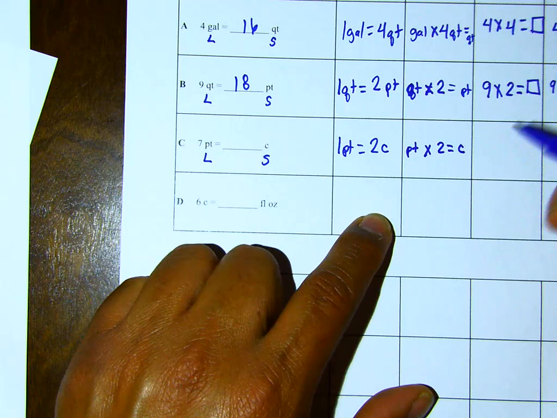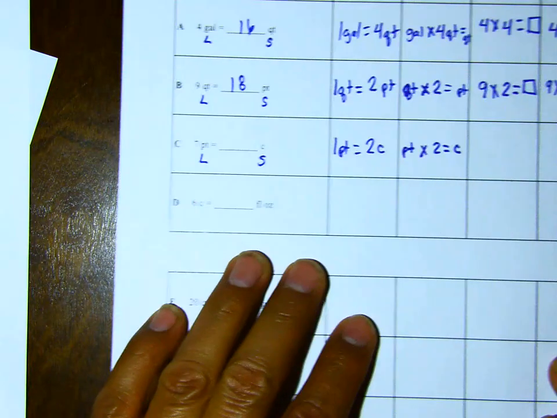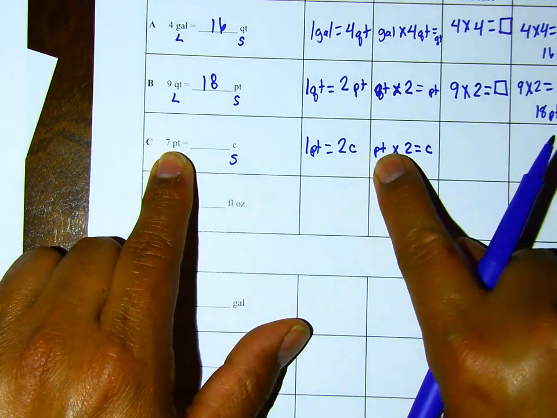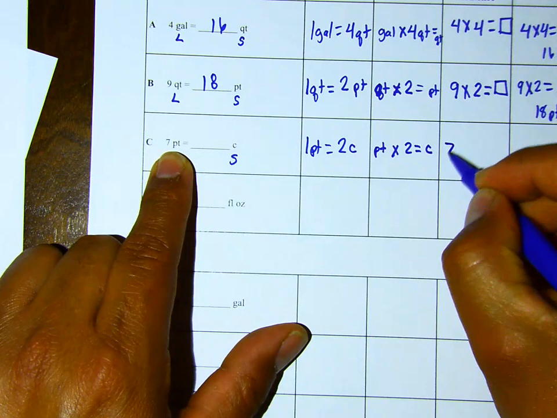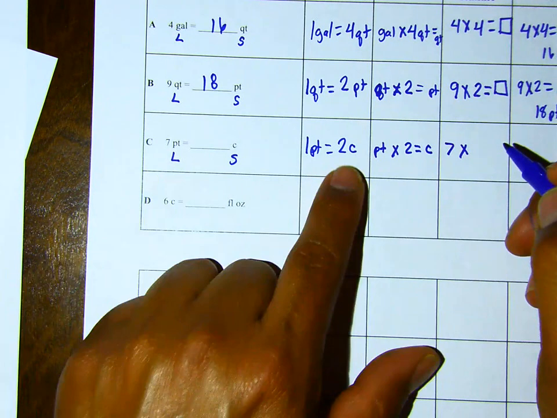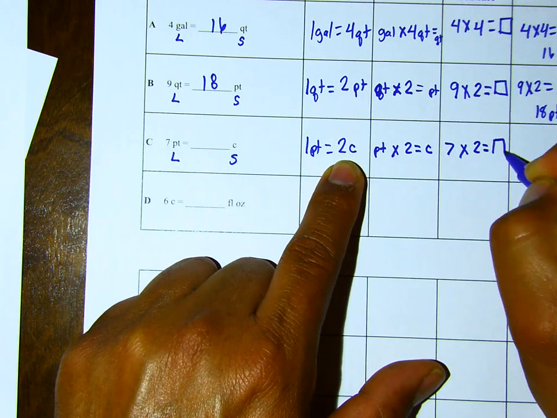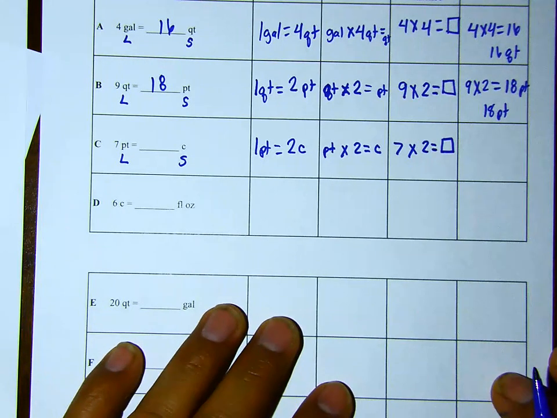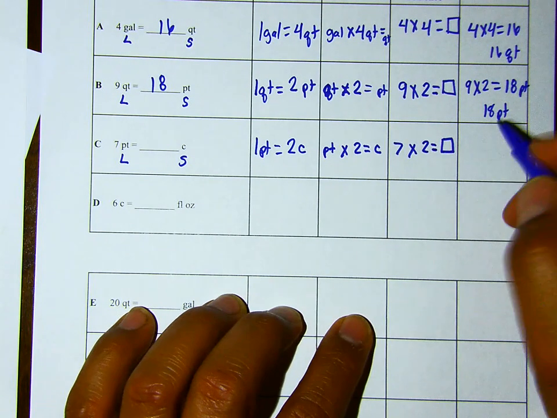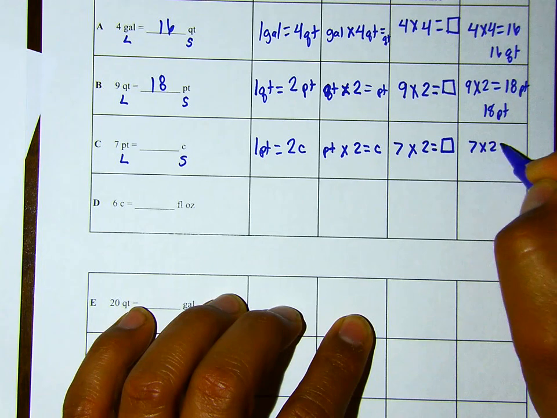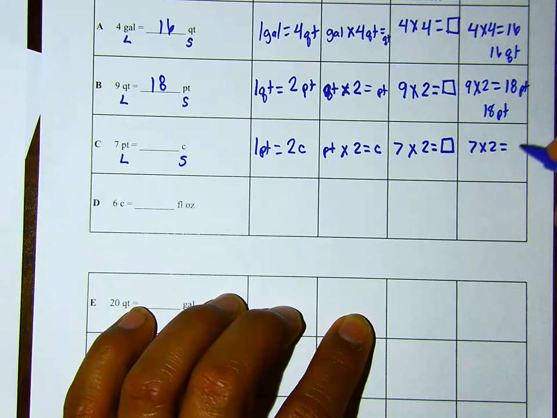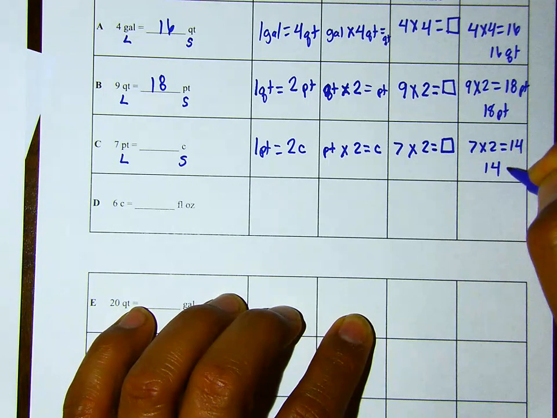That's going to give me a number of cups. So how many pints do I have? I have 7 pints times 2. And that's going to give me how many cups? So here I'm going to solve it. 7 times 2 equals 14. That's 14 cups.